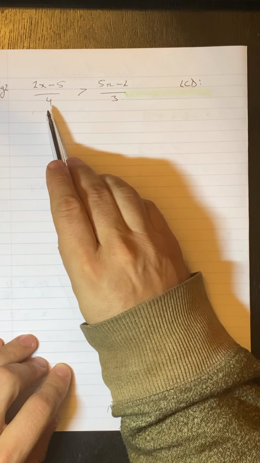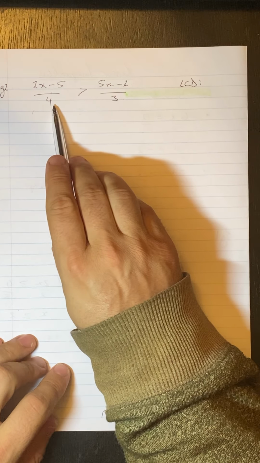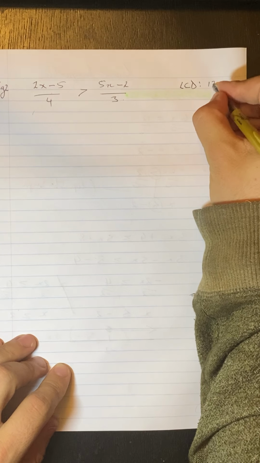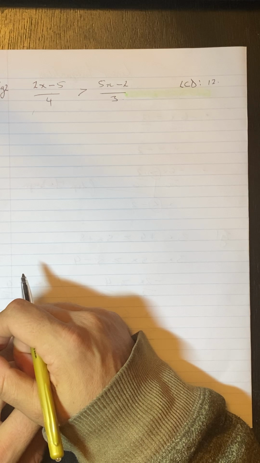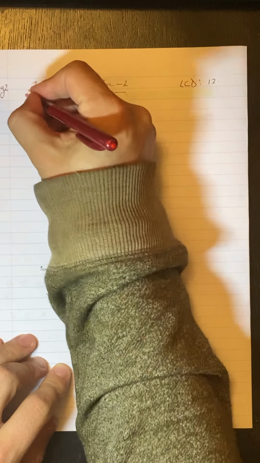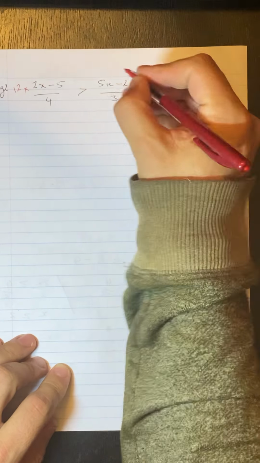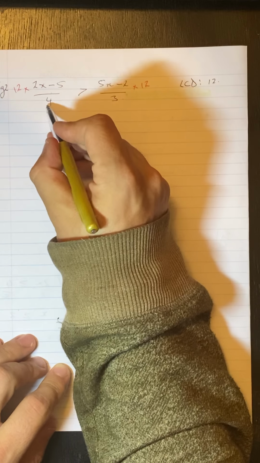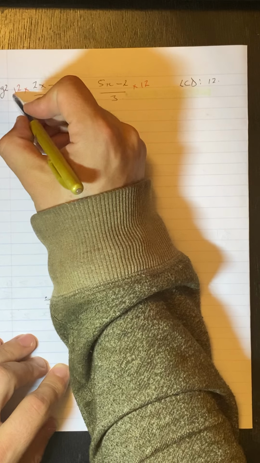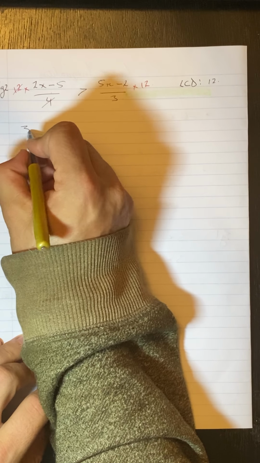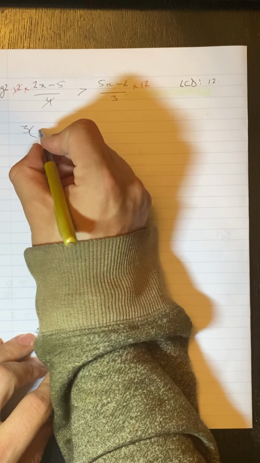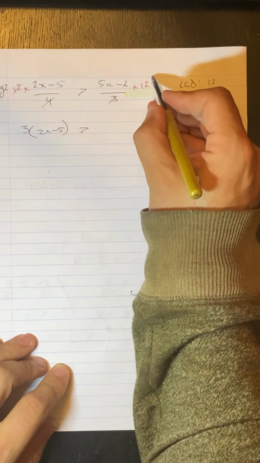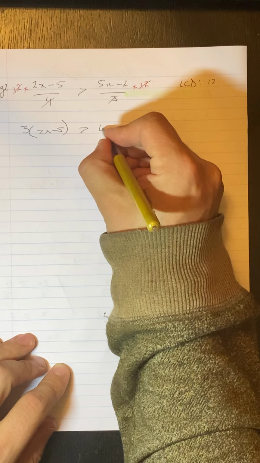And our LCD in this case would be 12. So I'm going to multiply everything by 12. And as you can see over here, the 4 will cancel with the 12 and you're left with a 3. The 3 will cancel with the 12 and you are left with a 4.